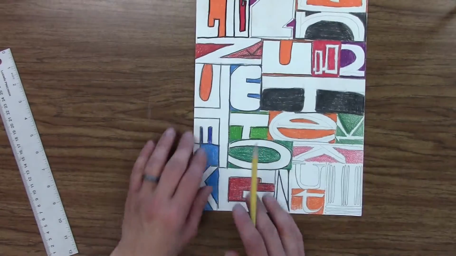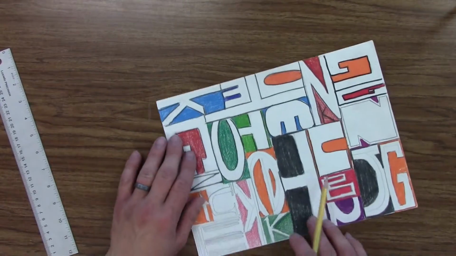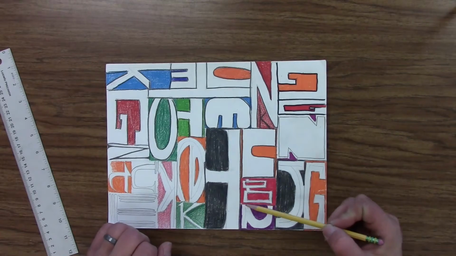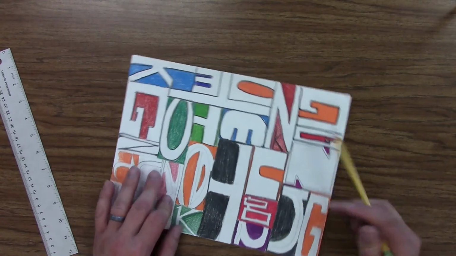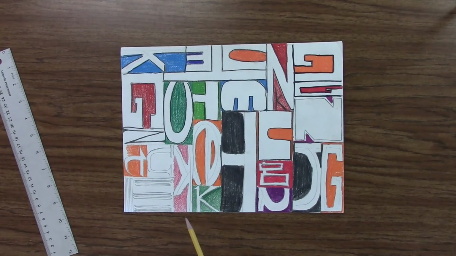G-N-U-T-E-K. Sometimes I have space where I can fit letters inside of other letters. Sometimes letters, this lowercase g looks really interesting and unique. Sometimes an N looks like a U, like in some of these cases. So that is what it should look like when it is complete.